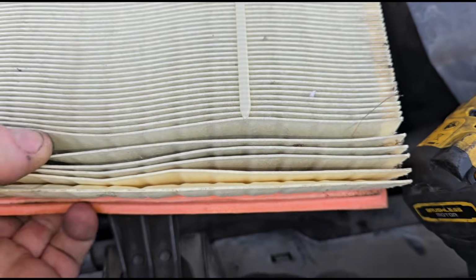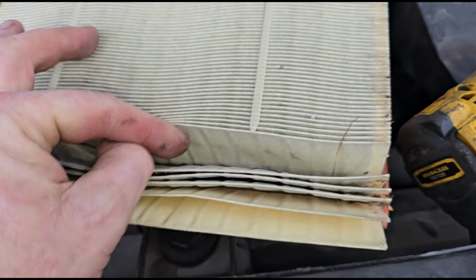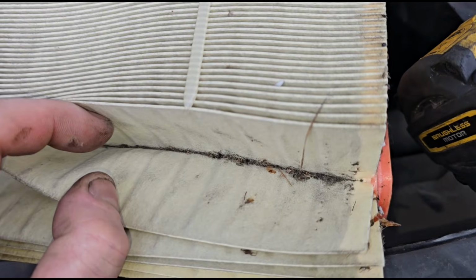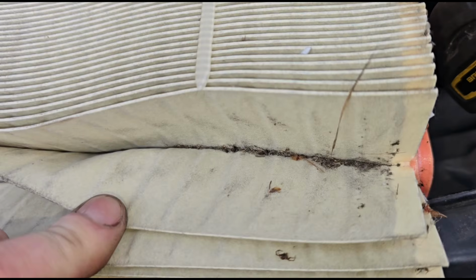You said this has recently had a service, has it? Sorry? It's recently had a service? Saying recently, 4 months, 5 months really. This doesn't look like it's been changed in a few years. Not very good, does it?